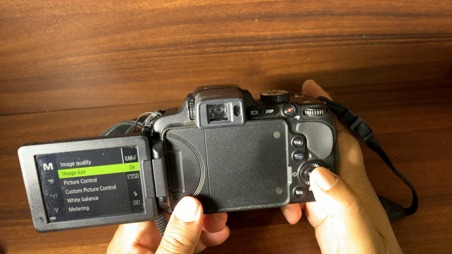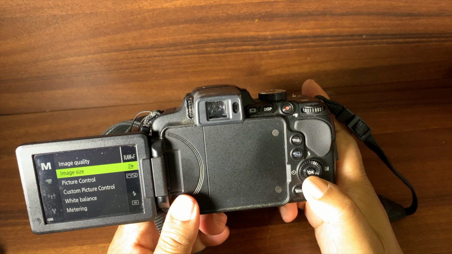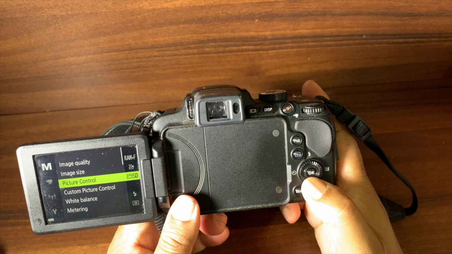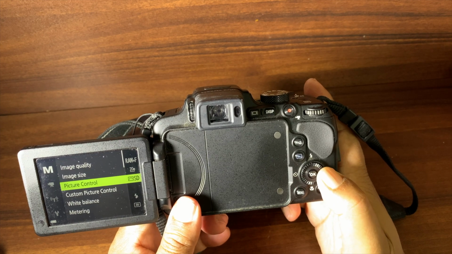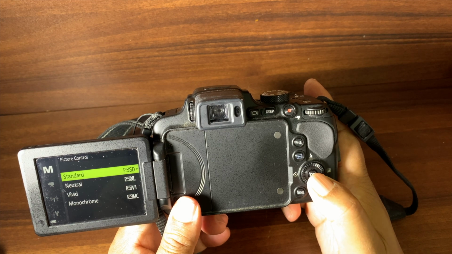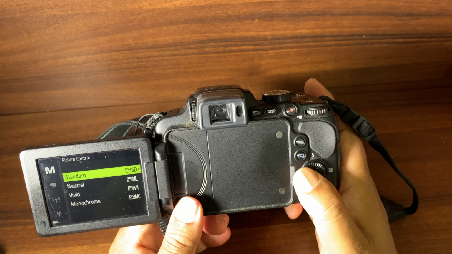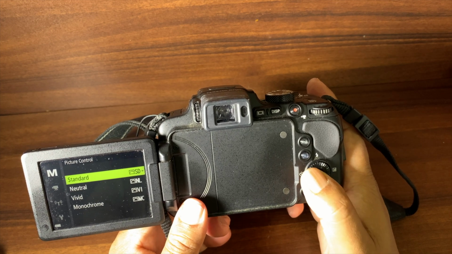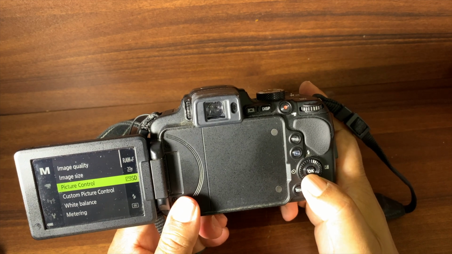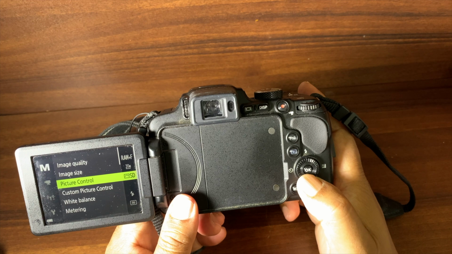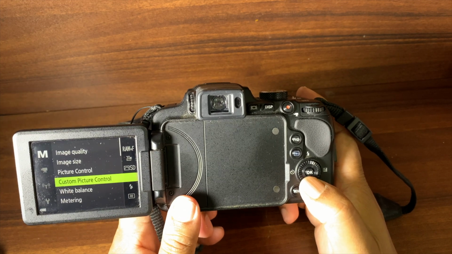I always use 20 megapixel because of the large file size. The image quality will be very good. And now next line is picture control. I use standard picture quality. You can also use neutral, vivid, monochrome, but I have seen that the picture that comes from the standard looks natural. So here I will use the standard picture control. Now custom picture control I don't use for macro shooting.